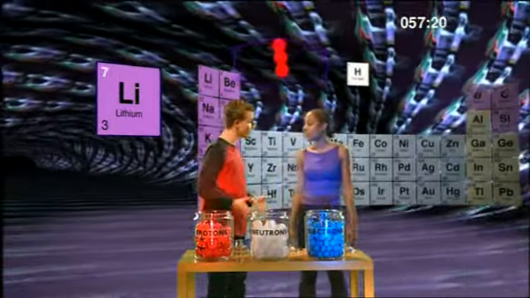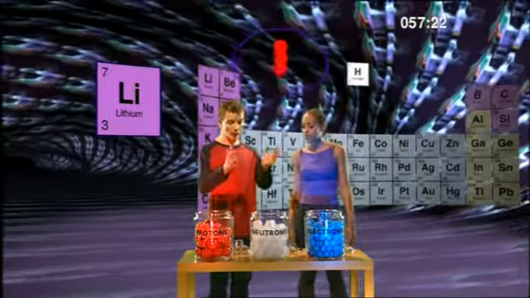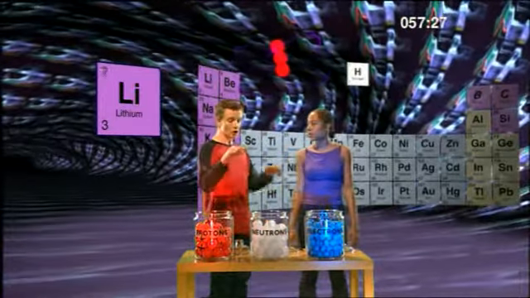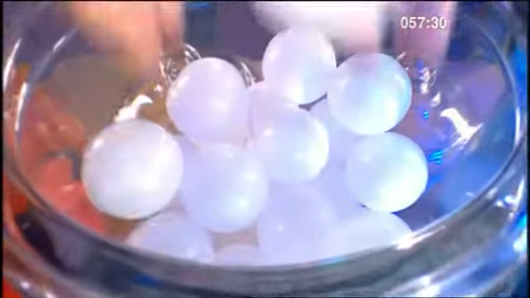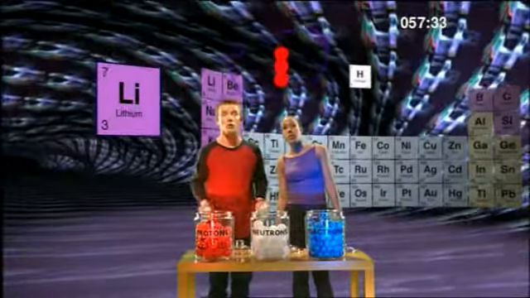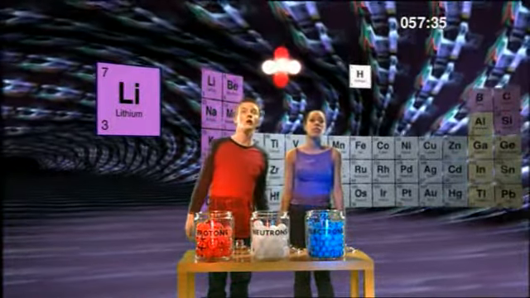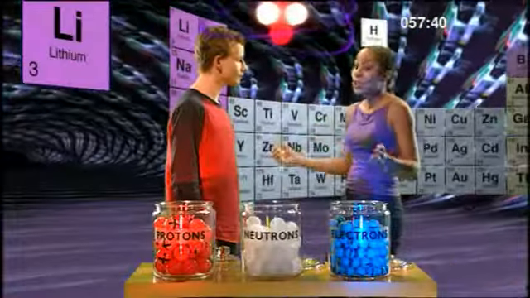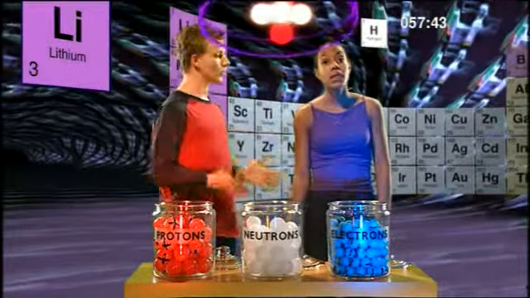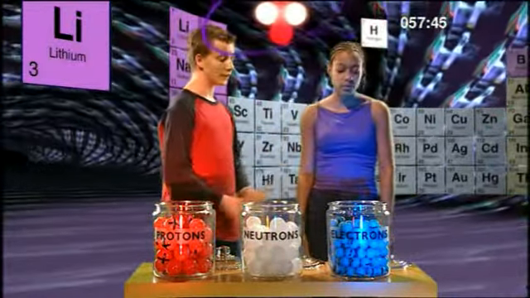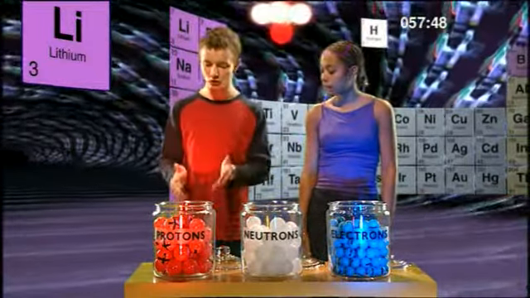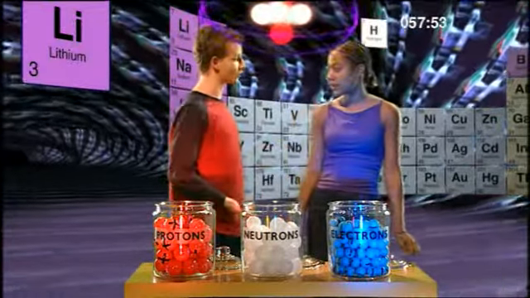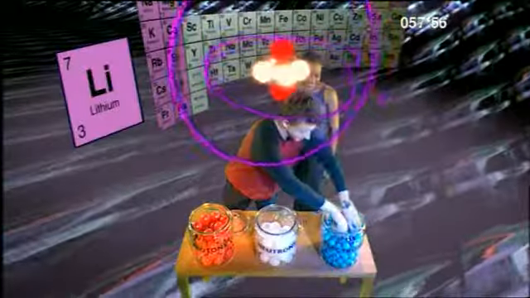And the mass number of 7 is the total number of protons and neutrons. We've already got 3 protons, so we'll need 4 neutrons to make a total of 7. That's it. You've just built a lithium nucleus. Now to finish off the atom, we need some electrons. There's got to be the same number of electrons as protons. And we've already got 3 protons, so we need 3 electrons. Hey, I'm getting the hang of this.